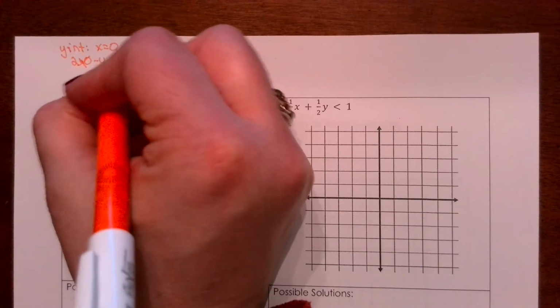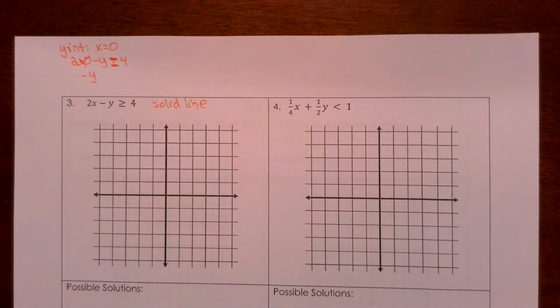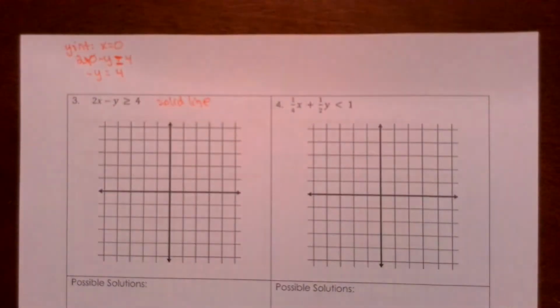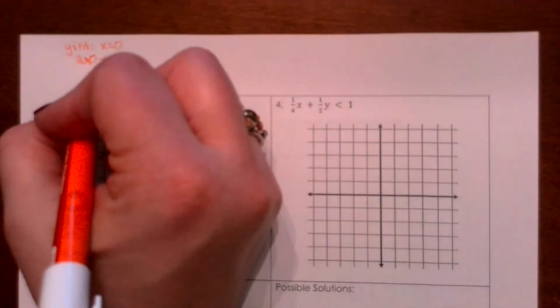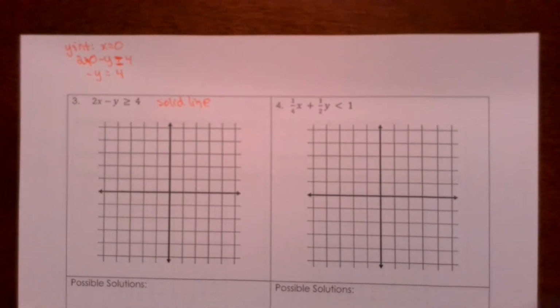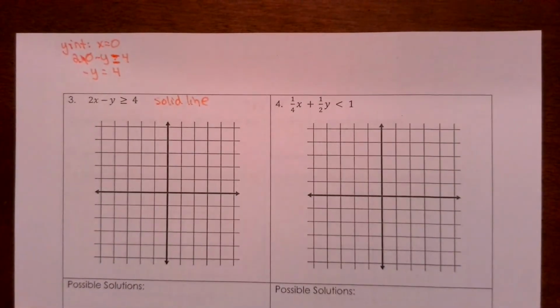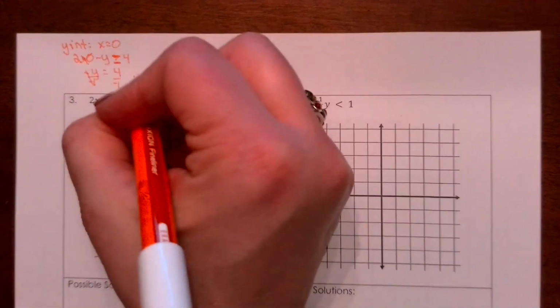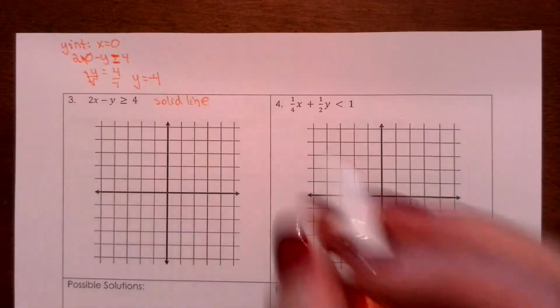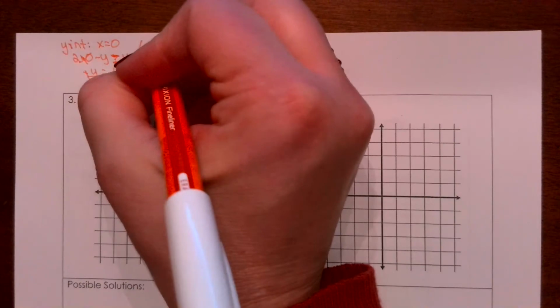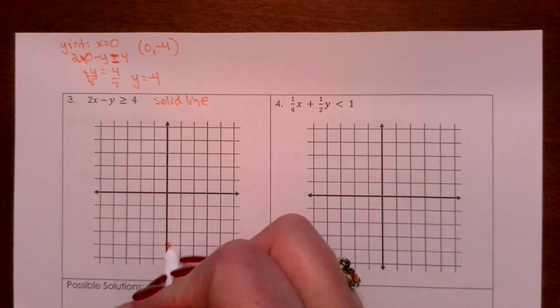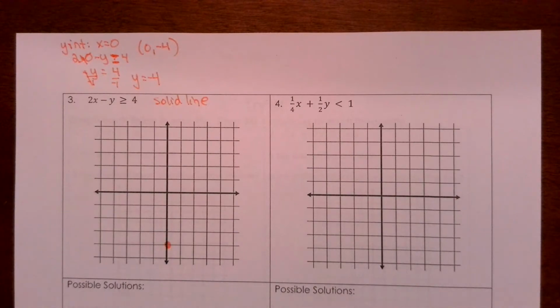I'm just going to use equal signs when I'm finding the intercepts with inequalities, just to keep it simpler. Negative y means y is not by itself, so I'll divide by -1, divide by -1, and y equals -4. So when x is 0, y is -4. I just found my y-intercept.